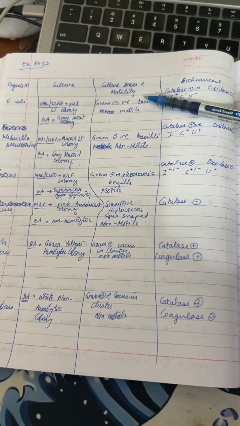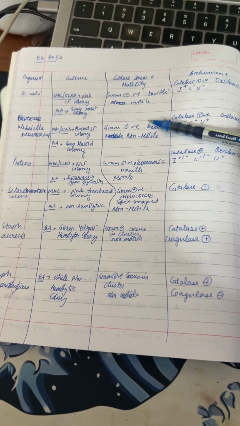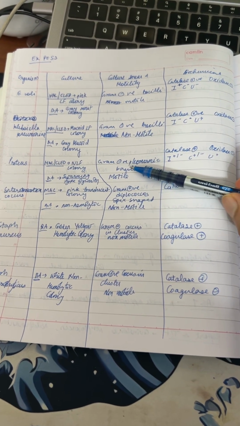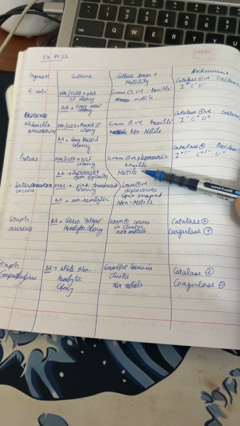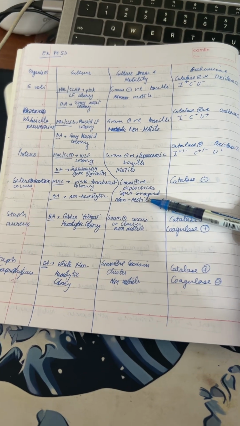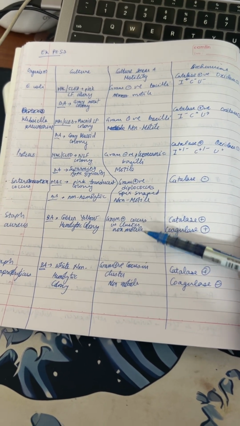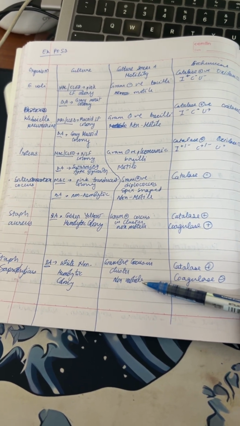Then culture smear and motility testing. E. coli is a gram-negative bacilli and motile. Klebsiella is gram-negative bacilli, non-motile. Proteus is gram-negative pleomorphic bacilli and motile. Then Enterococcus is gram-positive diplococci, spectacle-shaped, non-motile. Staphylococcus aureus is gram-positive cocci in clusters, non-motile. And Staph saprophyticus is gram-positive cocci in clusters, non-motile.